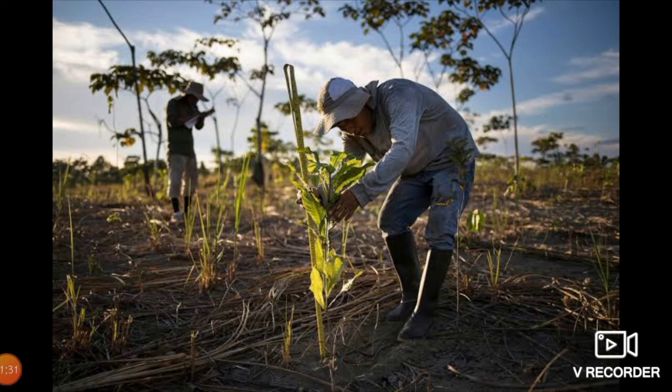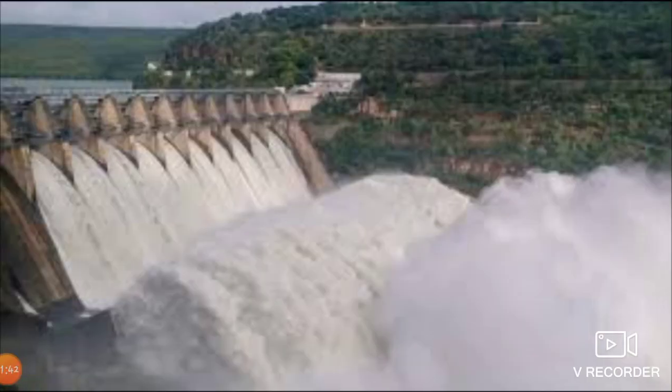Floods damage the land greatly, right? This can be controlled by the next one, building dams. What is building dams? Building embankments or mud walls around hill slopes or fields can stop the flow of water. Embankments or mud walls should be constructed around hill slopes or fields to stop the flow of water.